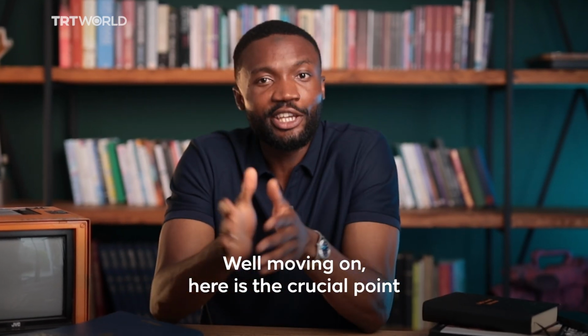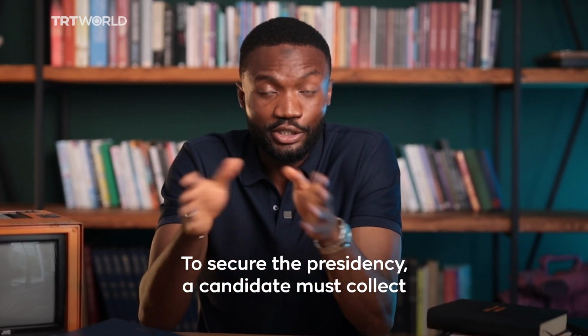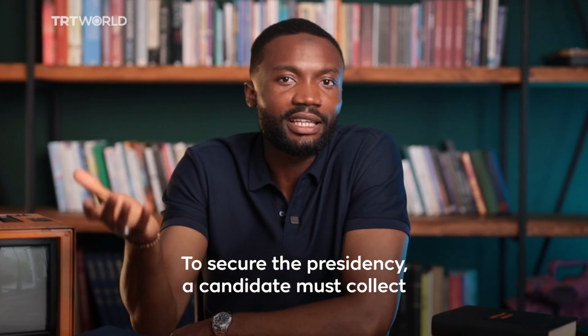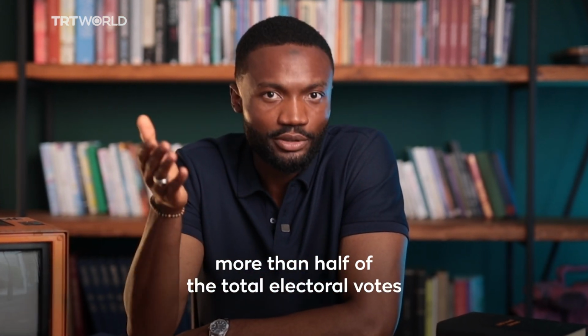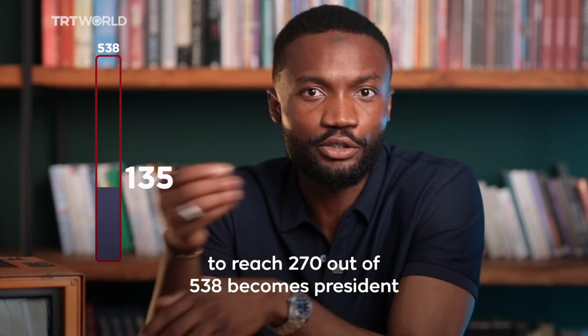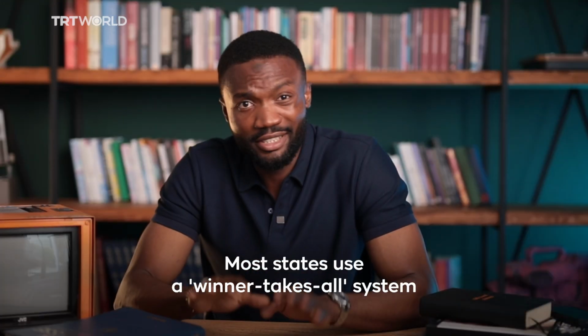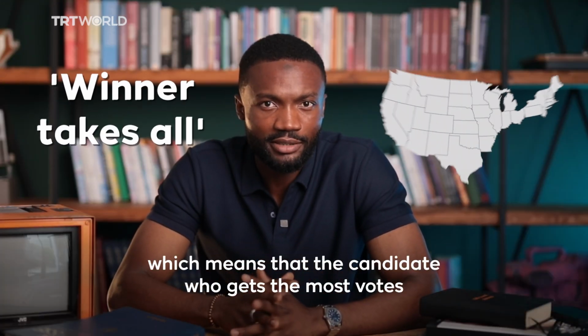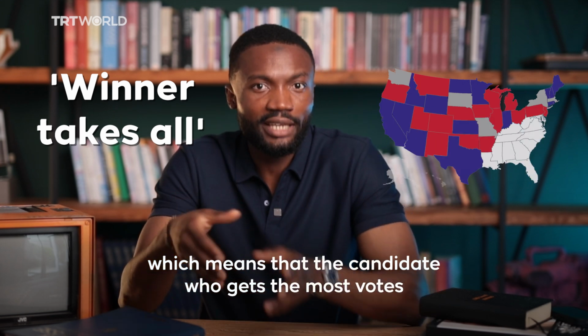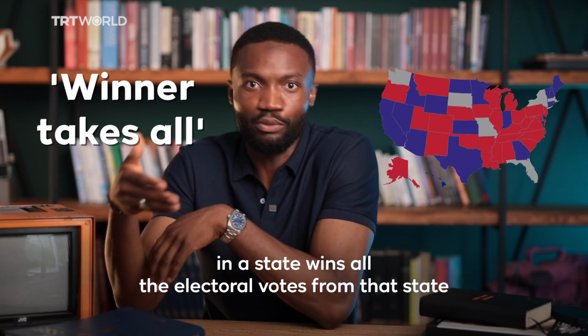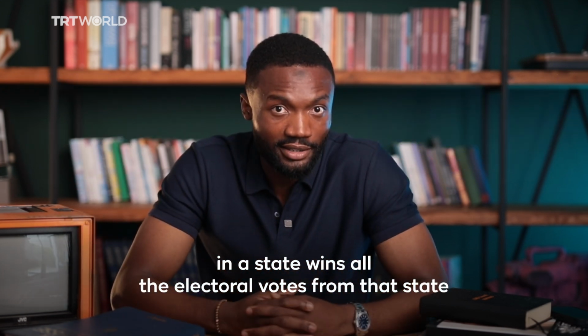Well, moving on. Here is the crucial point. To secure presidency, a candidate must collect more than half of the total electoral votes, meaning the first candidate to reach 270 out of 538 becomes president. Most states use a winner-takes-all system, which means that the candidate who gets the most votes in a state wins all the electoral votes from that state.